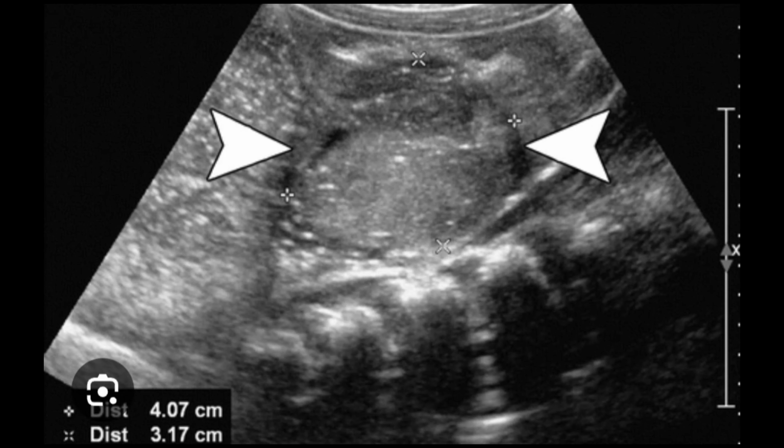Another example of the ultrasound for the understanding of neuroblastoma. Here on this image you can appreciate a well-defined hypoechoic round mass within the kidney. It's almost occupying the entire kidney. This is how the neuroblastoma will appear on the ultrasound imaging. There are no cystic degenerative changes within it. There is no calcification visible. It is a purely solid hypoechoic mass occupying the kidney.